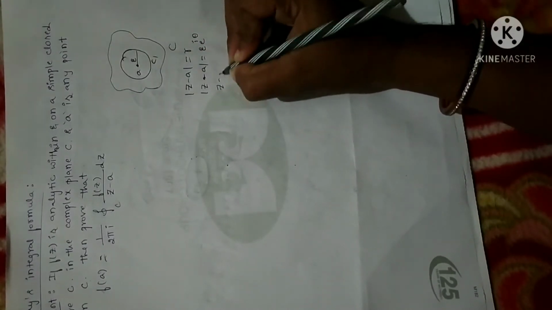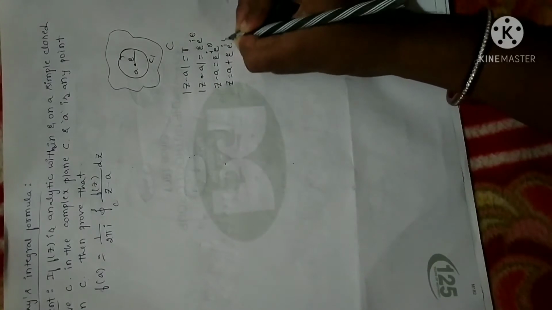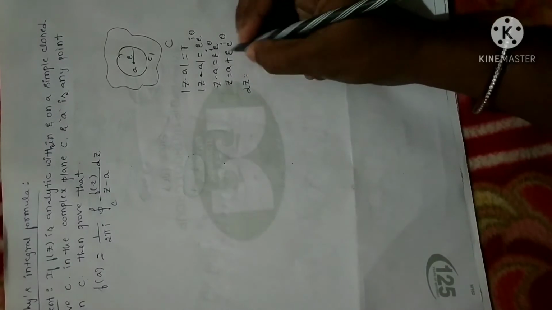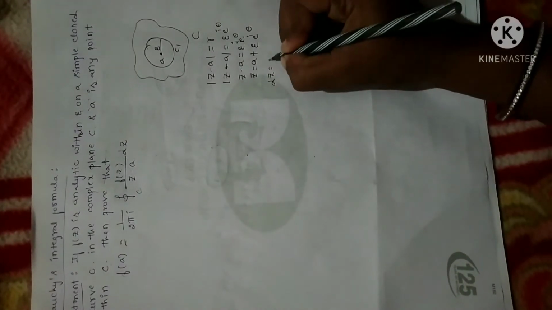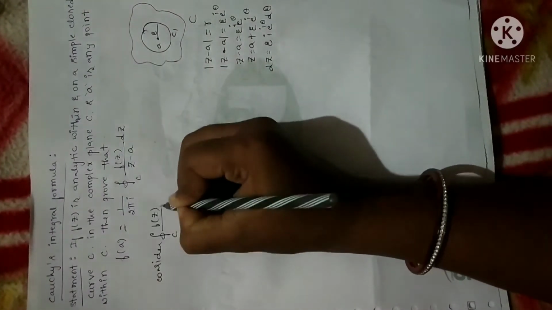Now let me simplify this. e power of i theta, I can write z, I'll shift A, so that you will get z equal to A plus epsilon e power of i theta. Fine. When you differentiate this, you will get dz. Further I need these values, so that is why I am simplifying all this. So dz will be, here A is considered as constant, so differentiation of A is 0. Again, when you differentiate this with respect to theta, you will get epsilon i into e power of i theta into d theta. Clear?